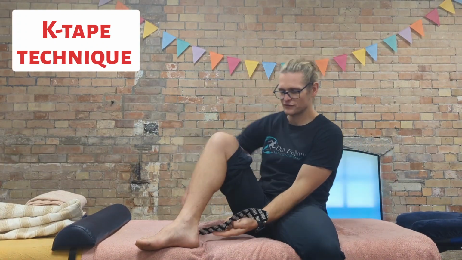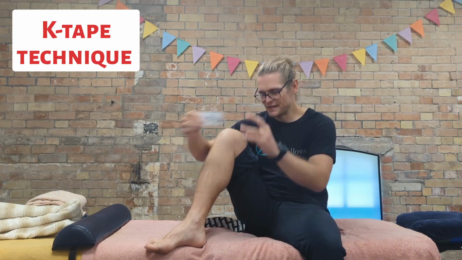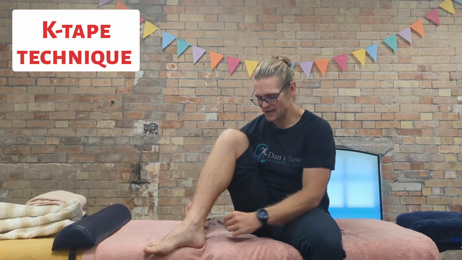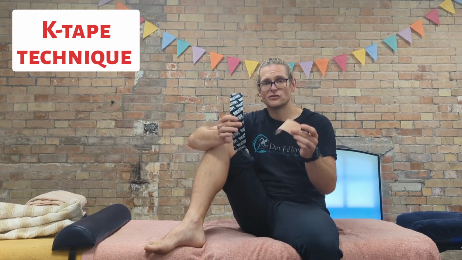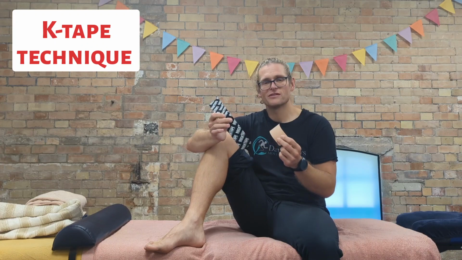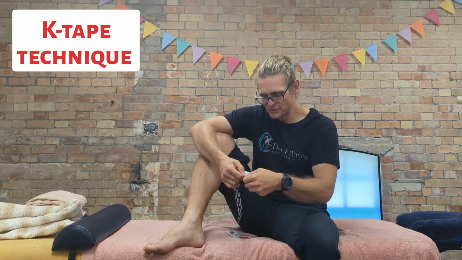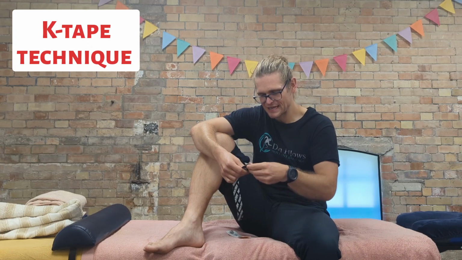One piece which is long enough to go from underneath the heel up the back of the leg, and one piece that's shorter that's just going across there. There's absolutely no difference in the different colours. I've just used two different colours so you can see what the application looks like. So we're going to start with the longer bit. What we're going to do is tear off some of the backing tape, like so.